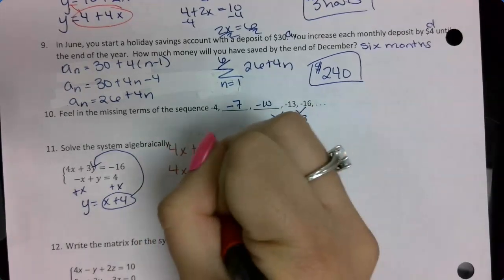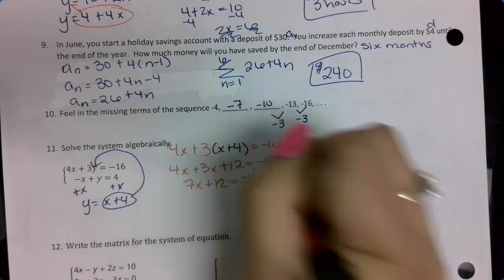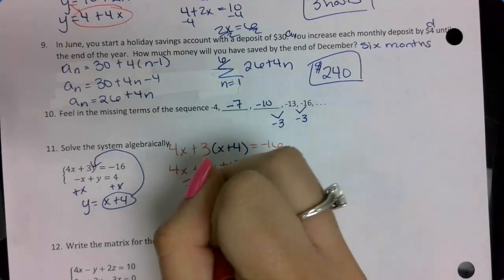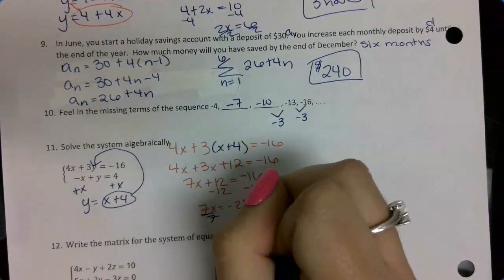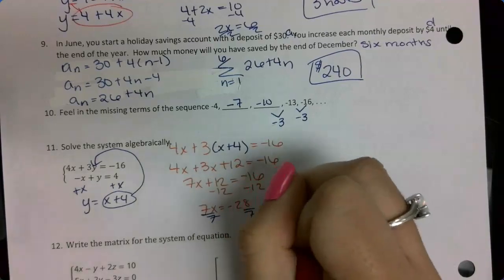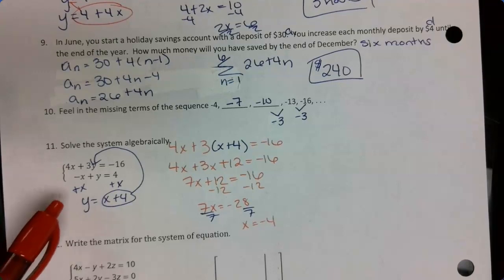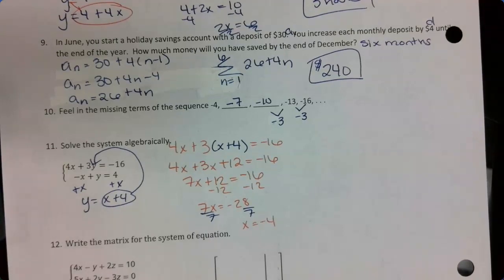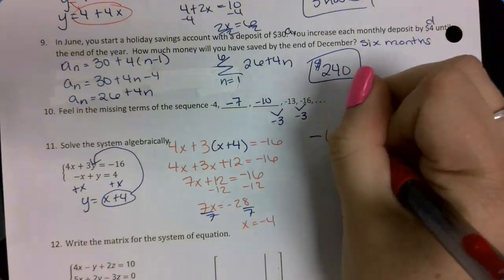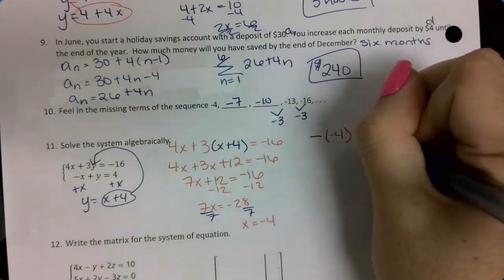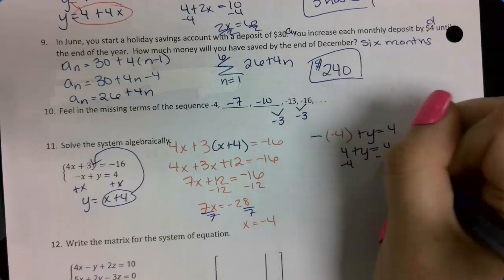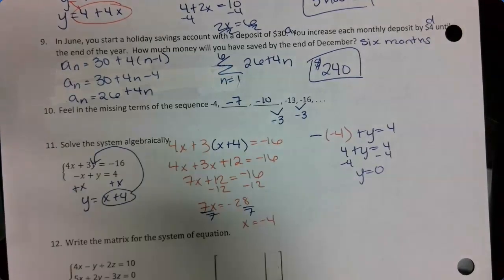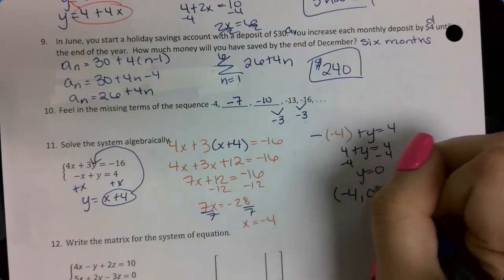Combine like terms, 7x plus 12 equals negative 16. Subtract the 12. 7x equals negative 28. Then divide both sides by 7. X equals negative 4. I'm not done. I need to plug back in. I get to pick which equation I want to use. I'm going to pick the bottom one because there's less coefficients, so that'll make it nicer to deal with. So I'm going to have negative 4 from the value of x, plus y equals 4. So negative 4 plus y equals 4. Add 4 on both sides. Y equals 8. Then I just write my answer as a coordinate point, so I have negative 4, comma 8.